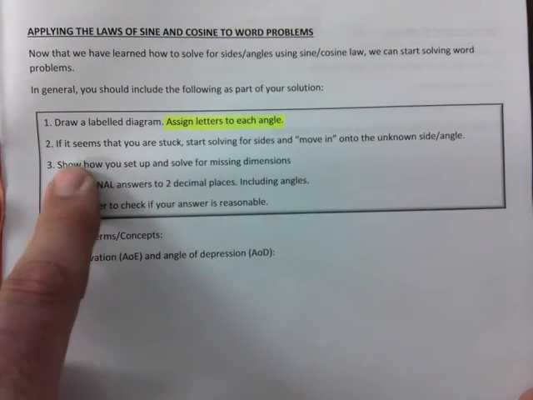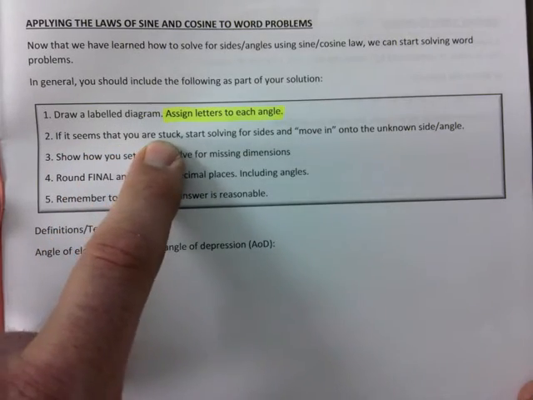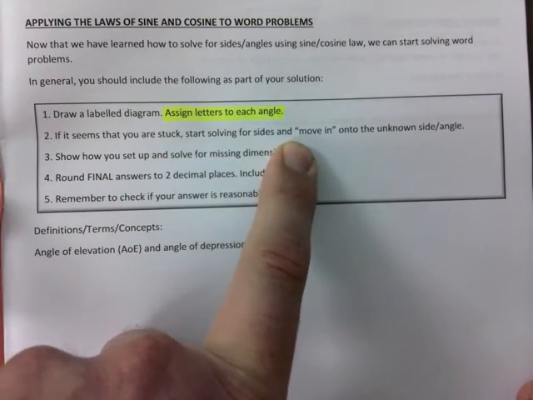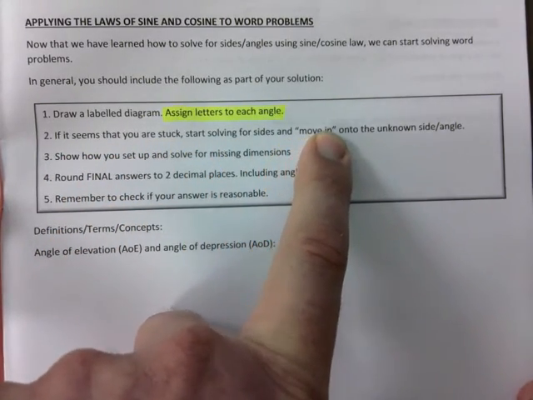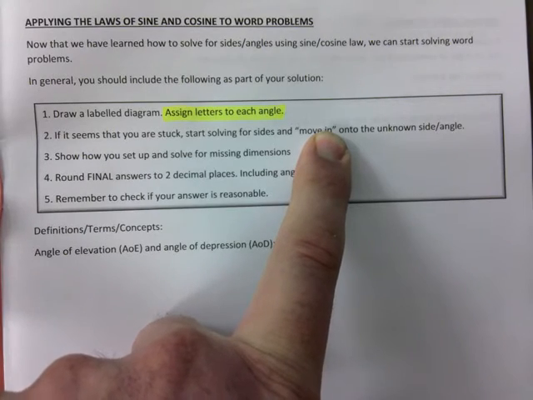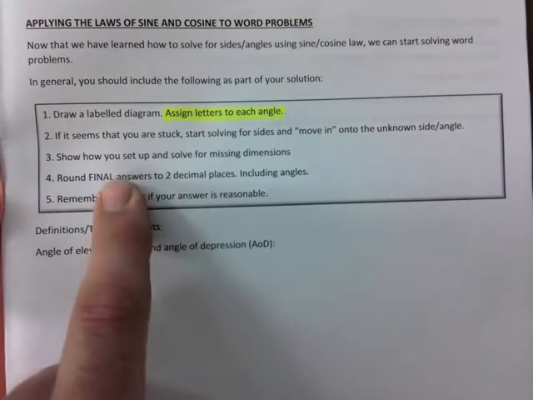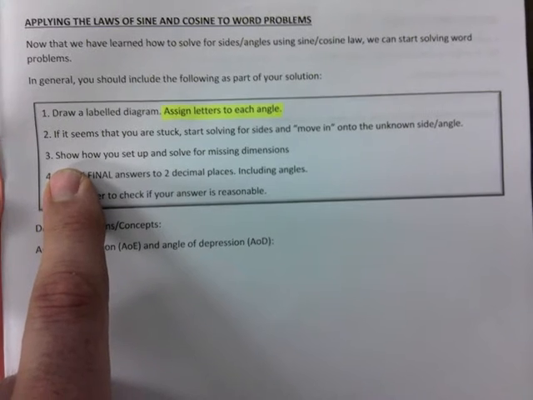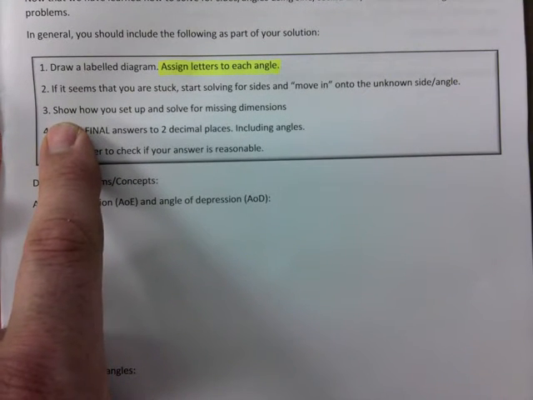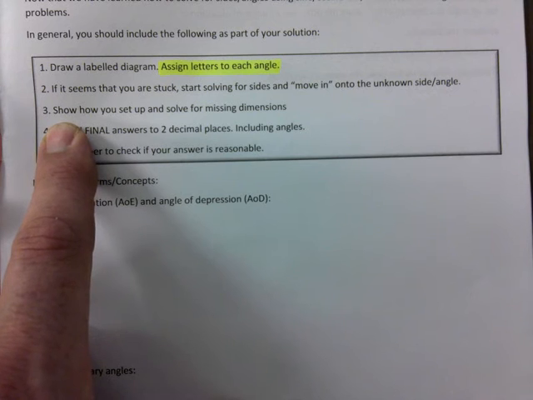If it seems that you're stuck, start solving for sides and move in, right? You slowly move in onto the unknown side or angle, because you will feel stuck from time to time. So just see what can I do? And I find that students are discouraged because they're like, oh, I did it the long way. Don't worry about it, right? Just do it your way.